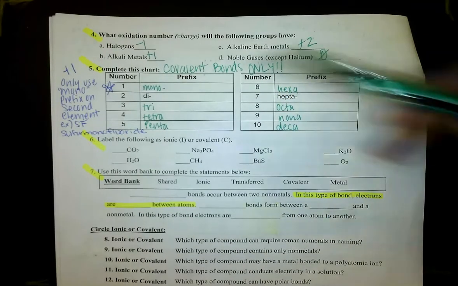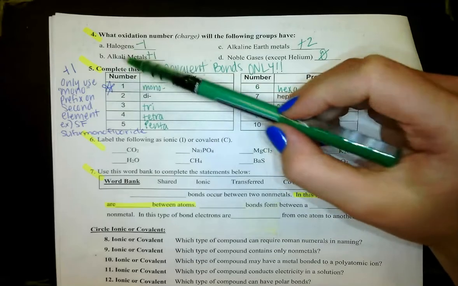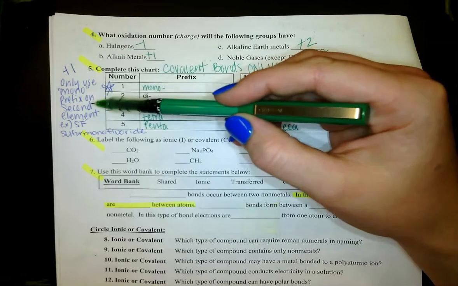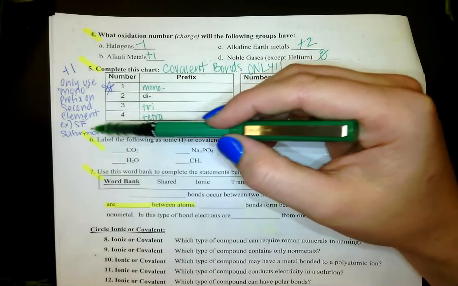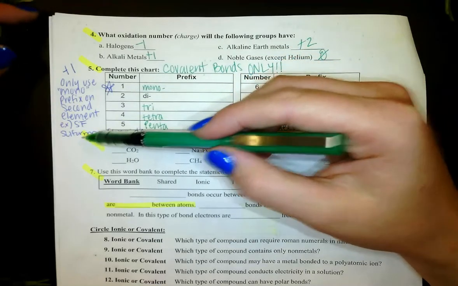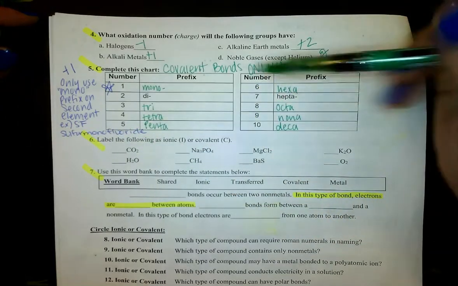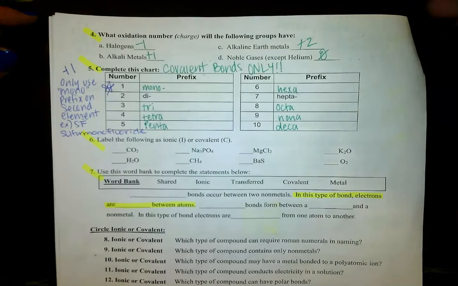All right, and I want you to make this note off to the side. Put a star next to mono. We only use the mono prefix on our second element. So if I have SF, that's going to be sulfur monofluoride, not monosulfur monofluoride. So you only use mono on your second element.